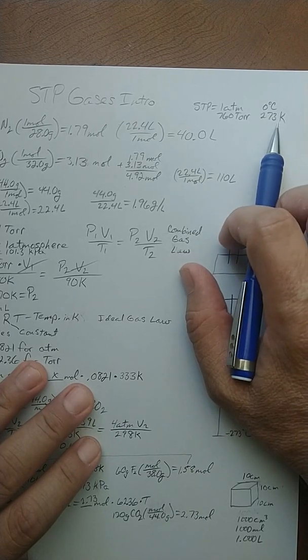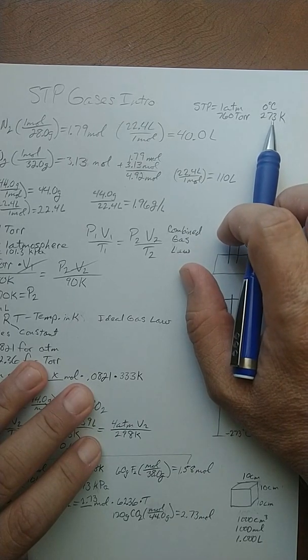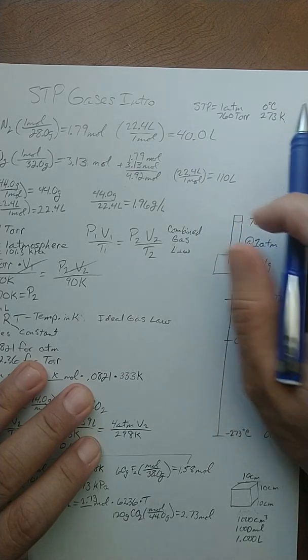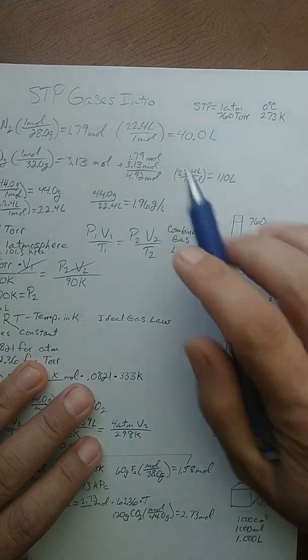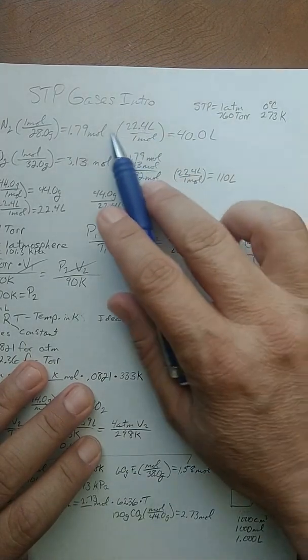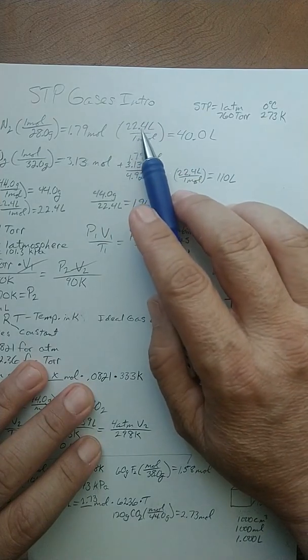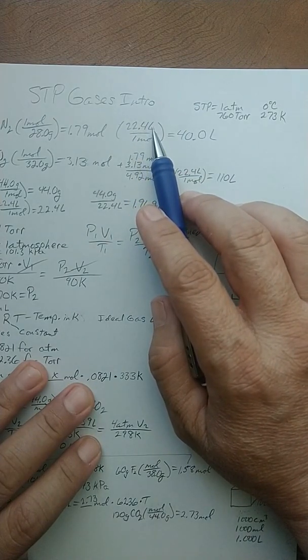Don't freak out. Kelvin is 273 degrees bigger than whatever Celsius is. Also, we're going to learn that any gas at STP will occupy 22.4 liters. As a matter of fact, I know we discussed that before.